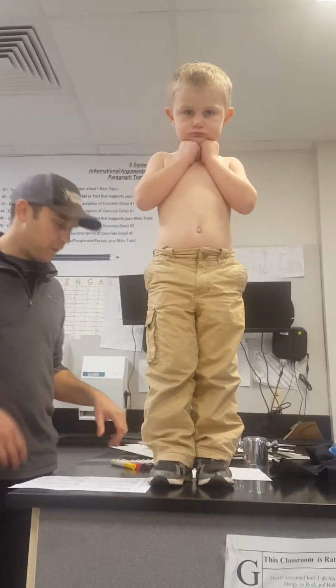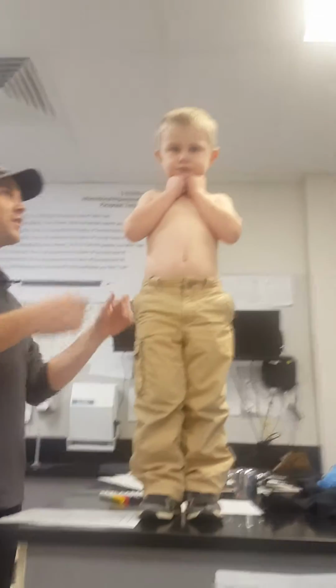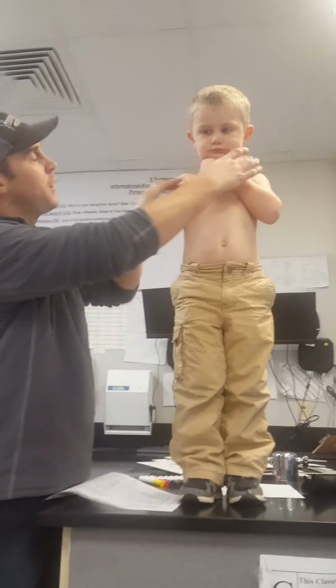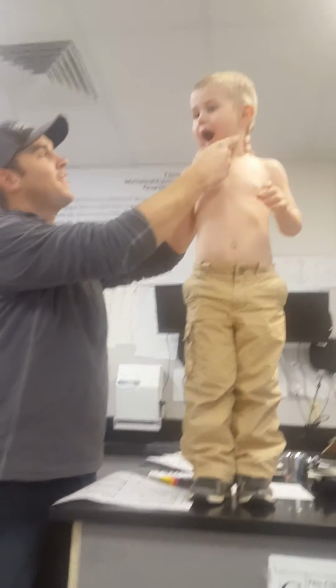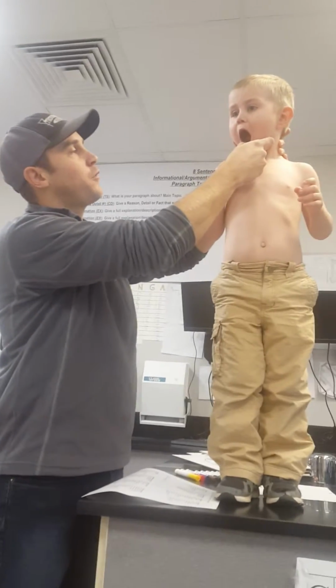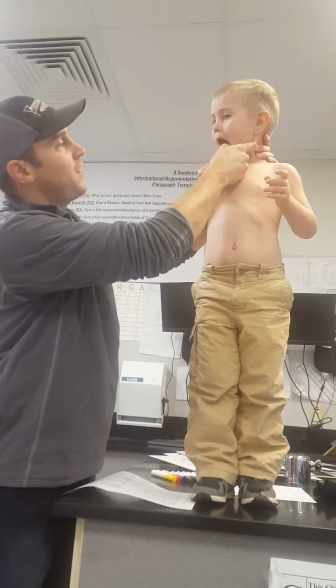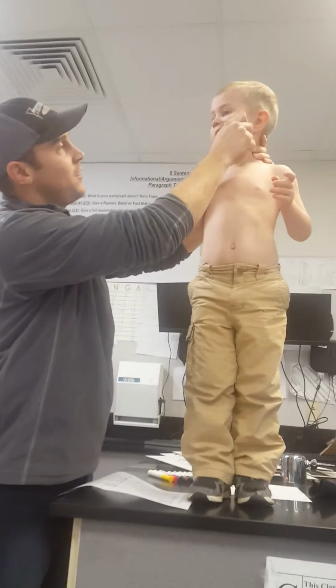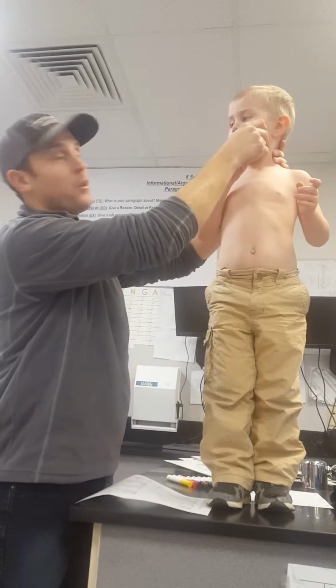Okay, so first off, the food Zeke eats goes into his oral cavity. So open your mouth, Zeke. We see Zeke has incisors in the front. He has canines, a little pointy right next to his incisors. And then he has premolars and molars in the back.